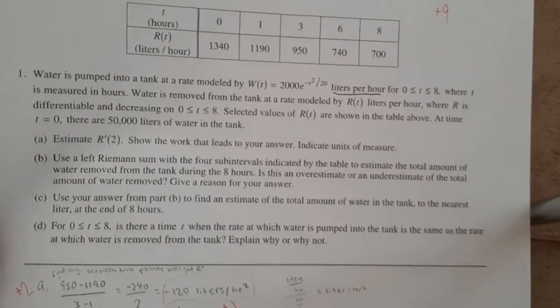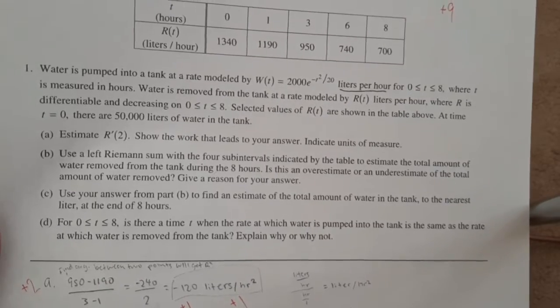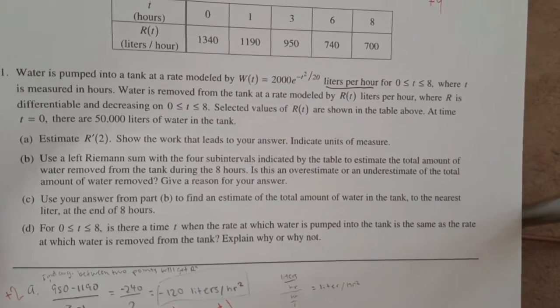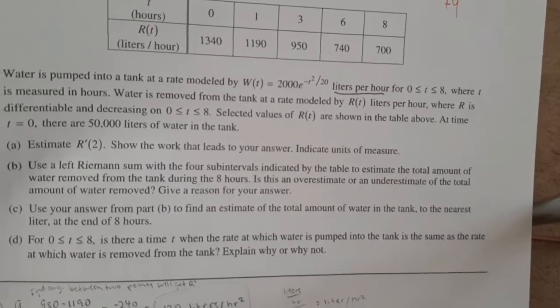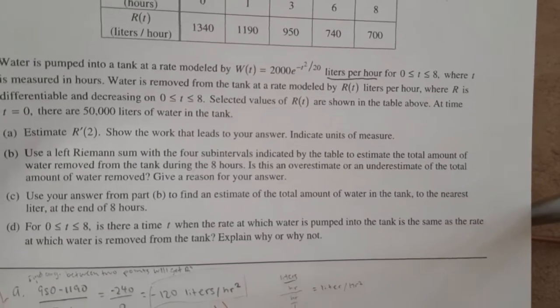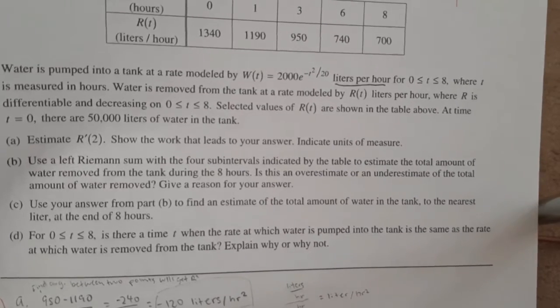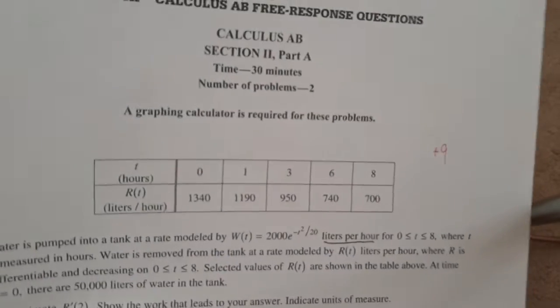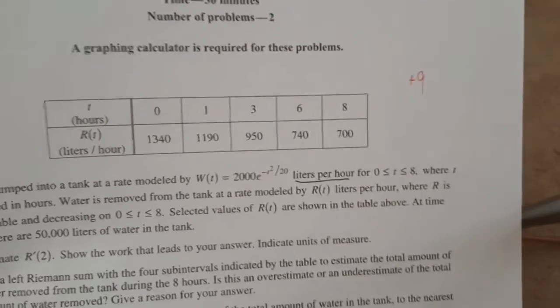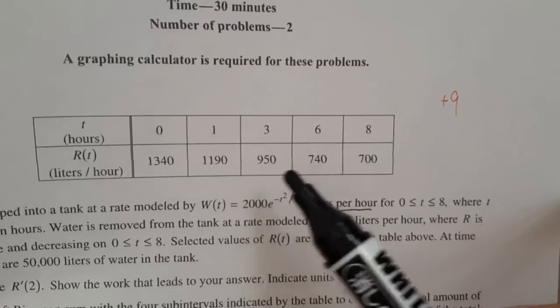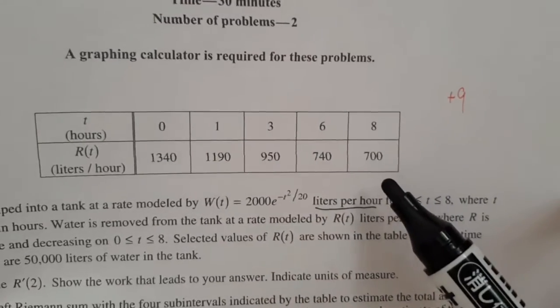So now for part B, it says use the left Riemann sum with the 4 subintervals indicated by the table to estimate the total amount of water removed from the tank during the 8 hours. Is this an overestimate or an underestimate of the total amount of water removed? And give a reason. So here's the table. To do a left Riemann sum, you would use the points 0, 1, 3, and 6. You wouldn't use 8 since it would be on the right side.